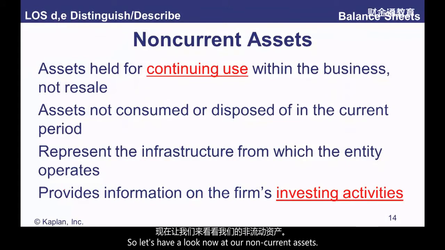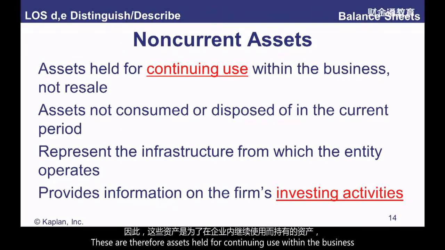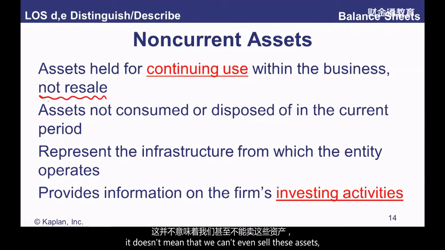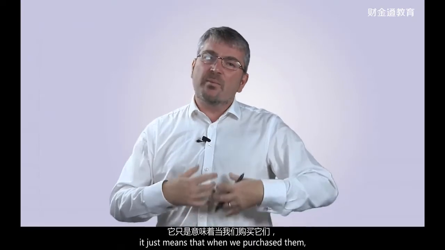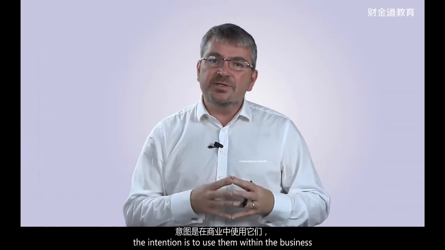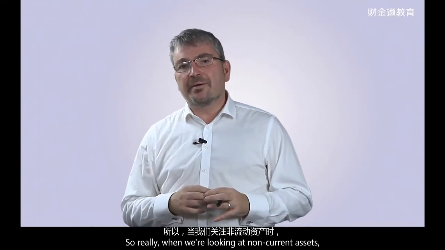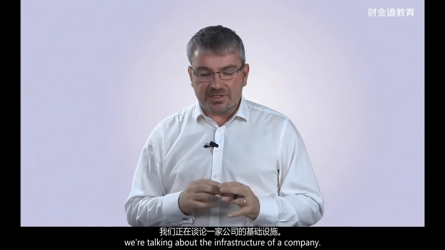So let's have a look now at our non-current assets. These are assets that are not going to be consumed within the next business year or the next operating cycle. These are therefore assets held for continuing use within the business and not resale. Just be careful with that not resale line there. It doesn't mean we can't ever sell these assets. It just means that when we purchased them, the intention was to use them within the business rather than to sell them on and try and make a profit. So really, when we look at our non-current assets, we're talking about the infrastructure of the company.